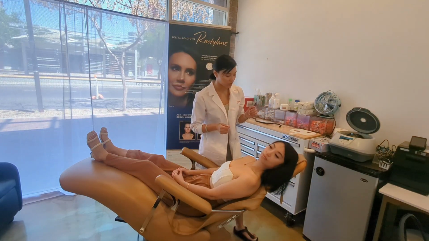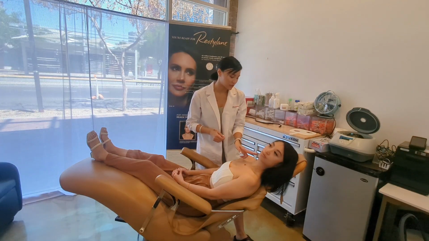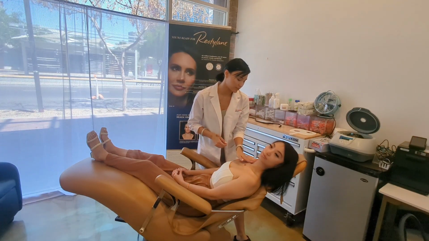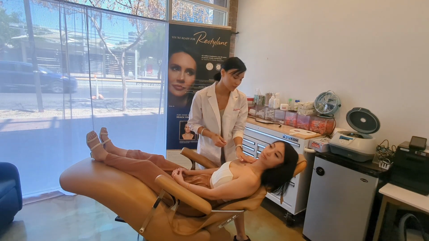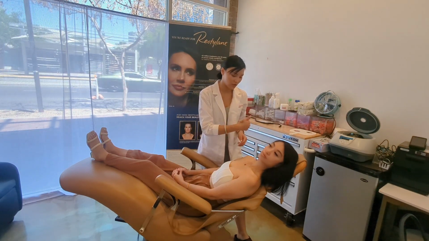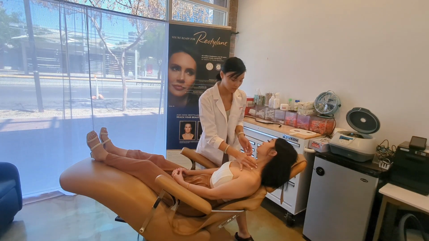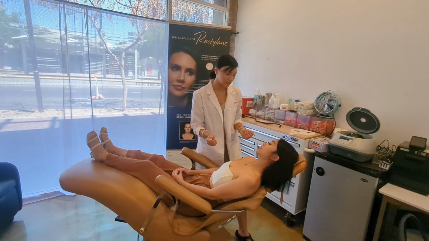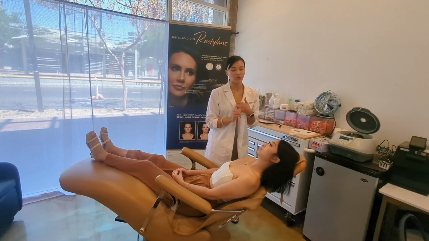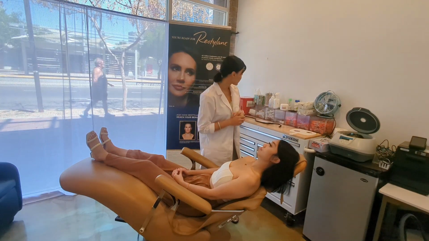Next, I'm going to check her carotid pulses. So I'm just going to palpate her carotid pulses on the right hand side here, and then go ahead and turn this way. I'm doing it one at a time. They were equal bilaterally and 2+ pulses.